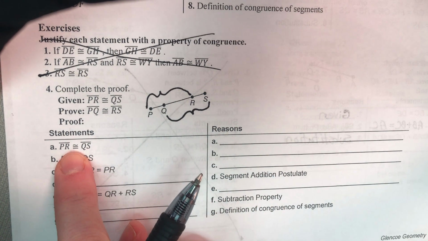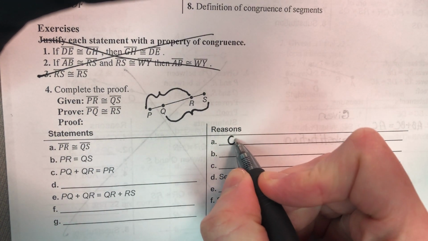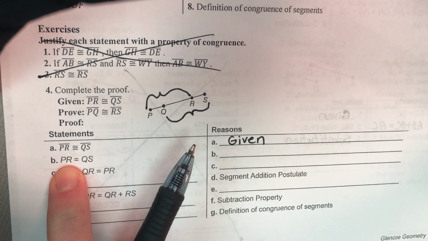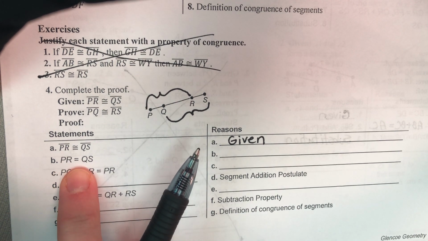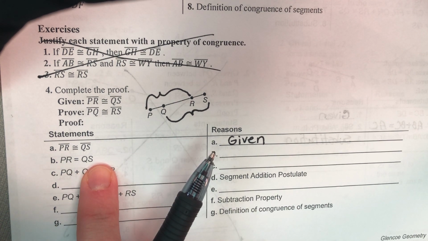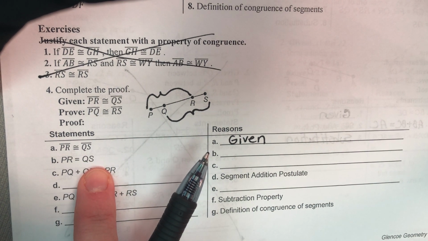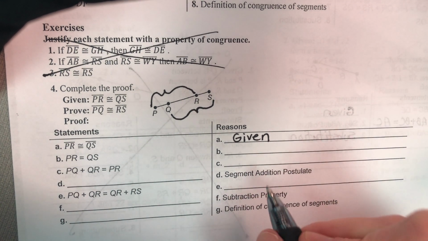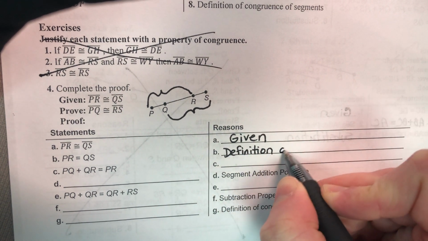Our first statement in the proof is that segment PR is congruent to segment QS. Okay, that's given. So our reason for saying that is that it is given. Next, it says PR, which means the length of the segment from point P to point R, is equal to QS, the length of the segment from point Q to point S. Okay, so those are equal lengths because they were congruent segments. So that is by the definition of congruent.